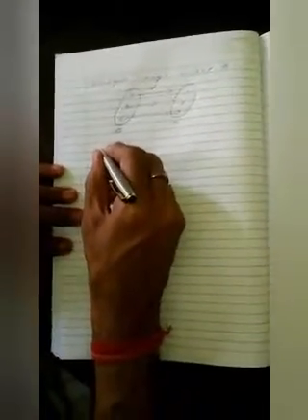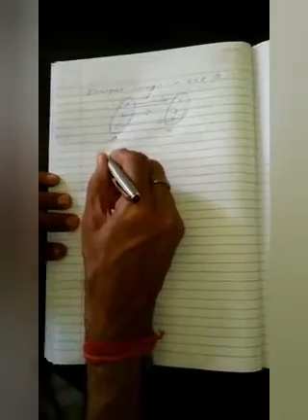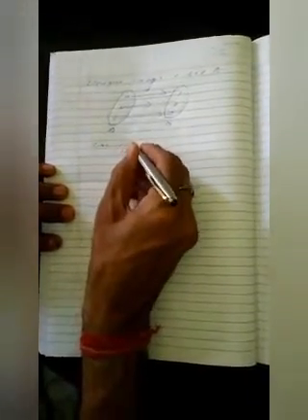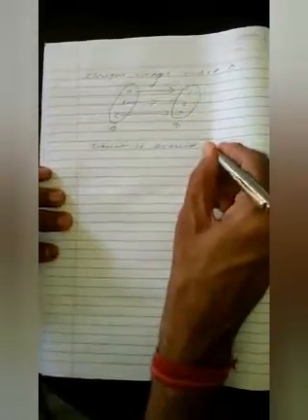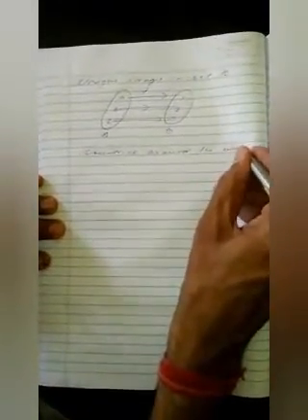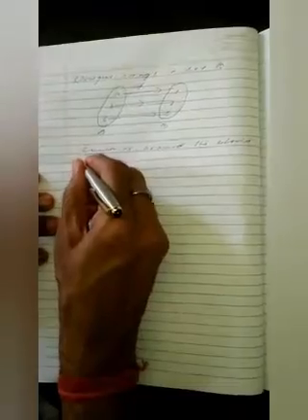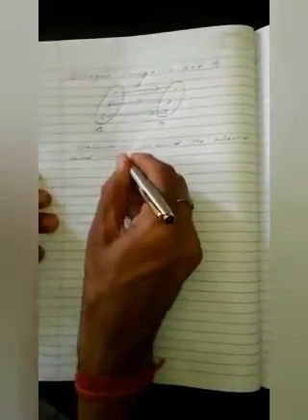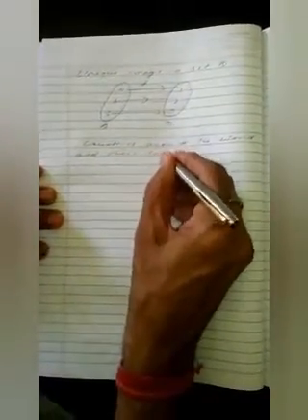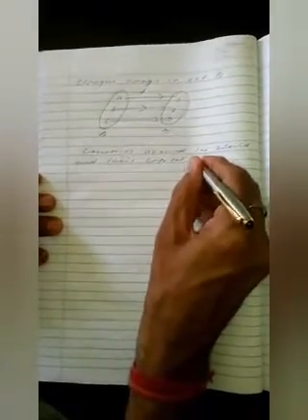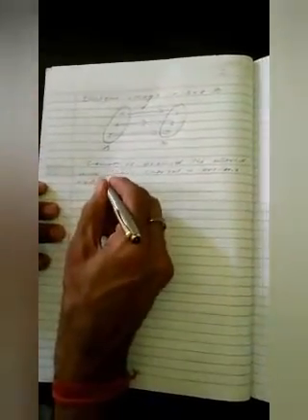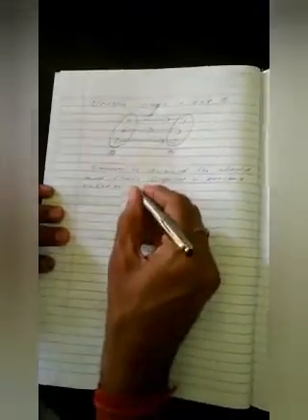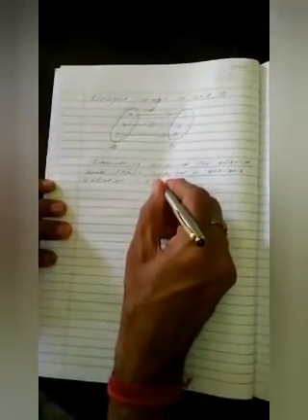For example, another example I am putting. Countries around the world and their capitals is a one-one relation. One-one relation, that is injective function.